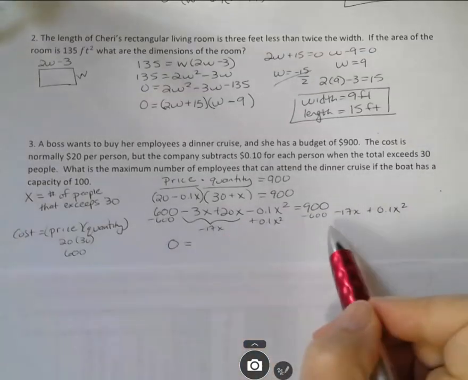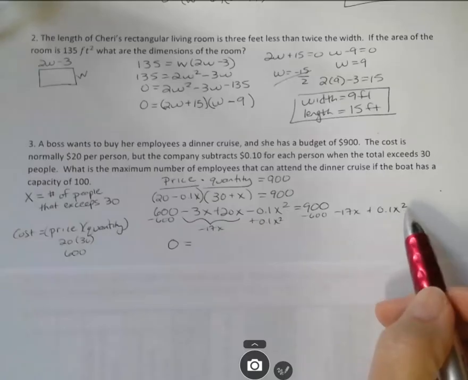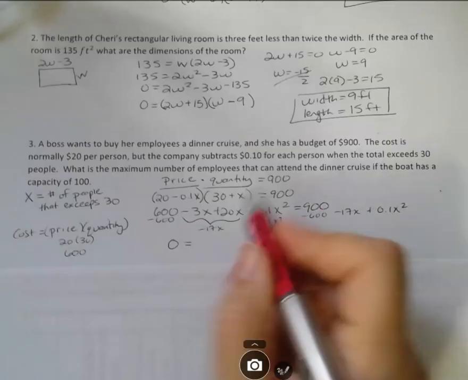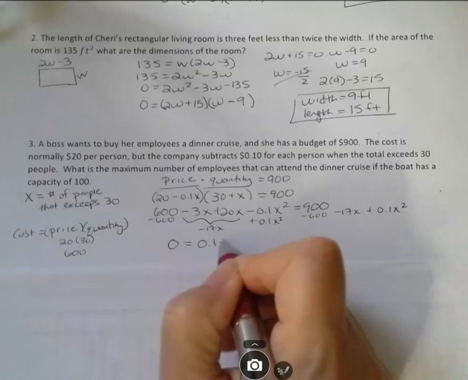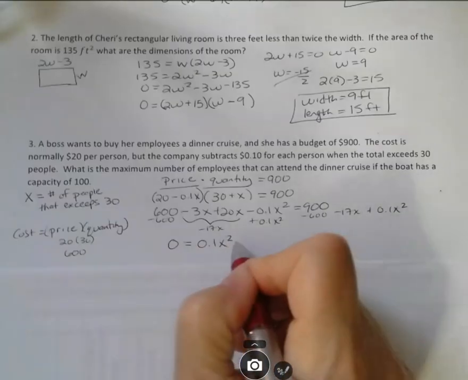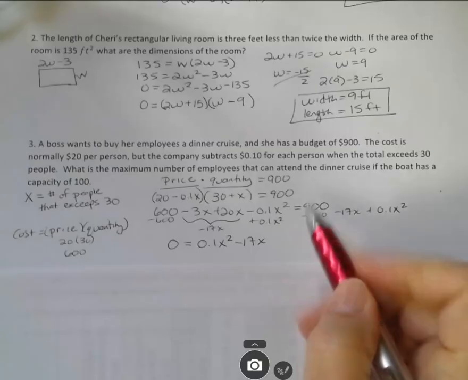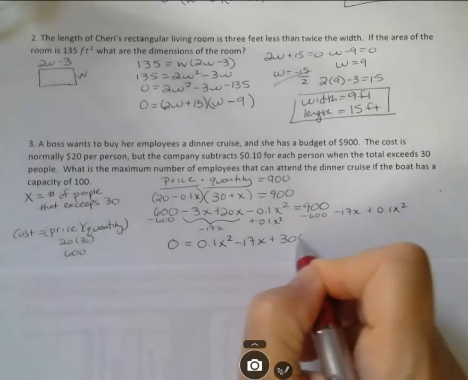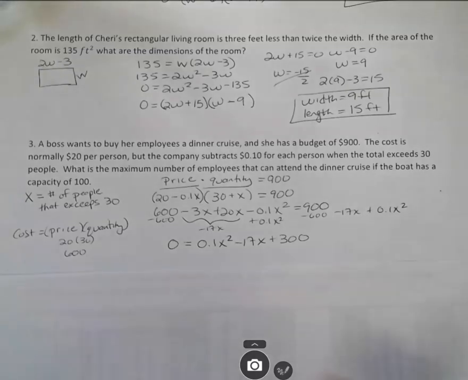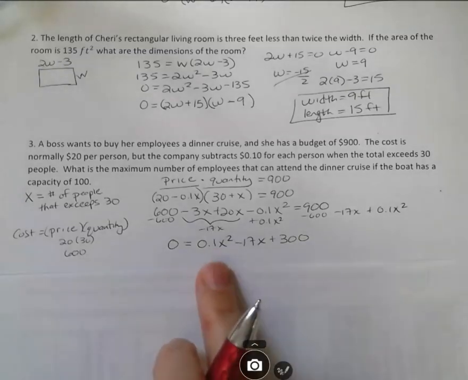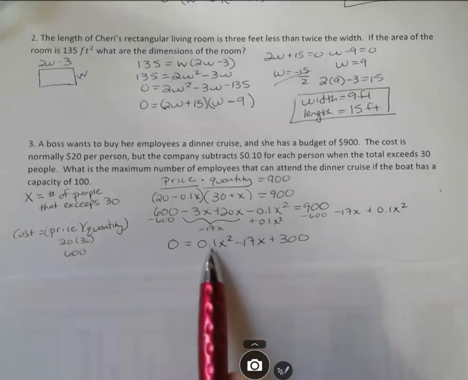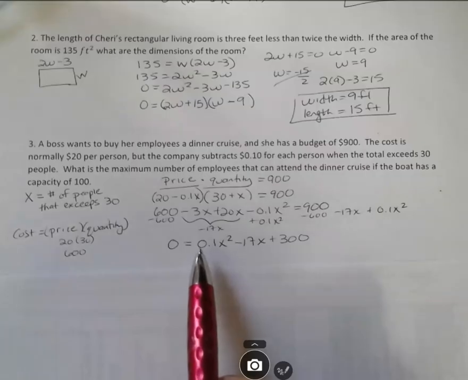I have 0 equals, and I'm going to put this in descending order, so highest power, 0.1x squared, to lowest power, minus 17x plus 300. That's what I have right here. I still don't like this because I want this just to be 1 so I can factor it more easily.